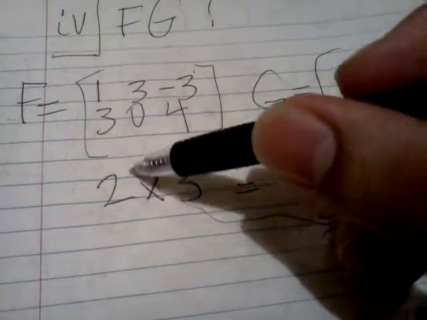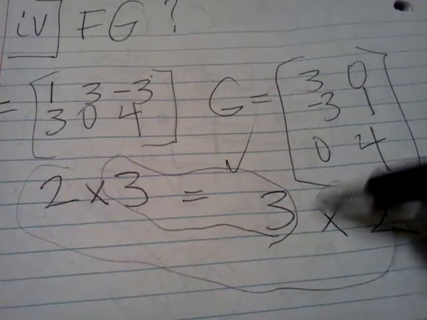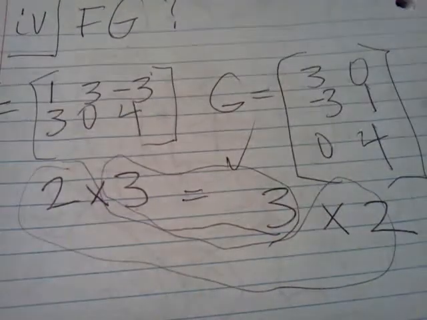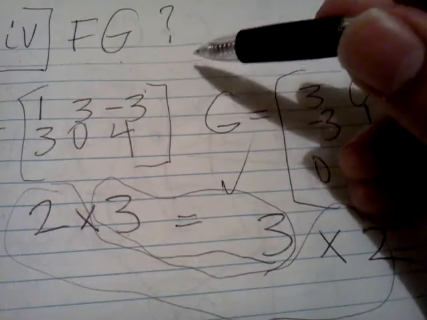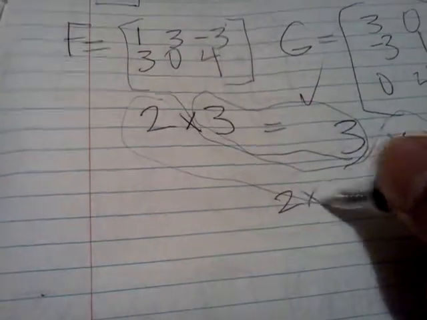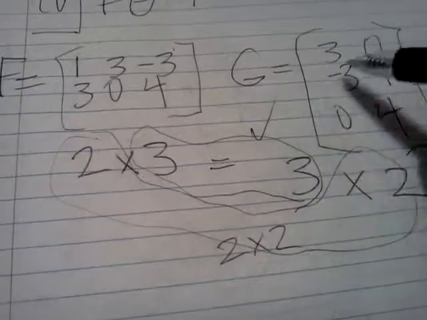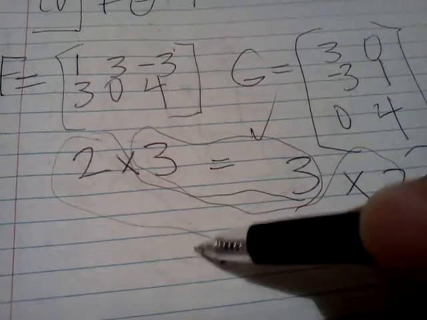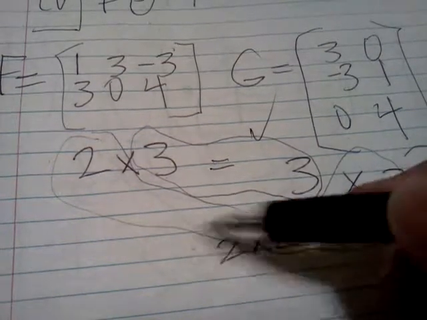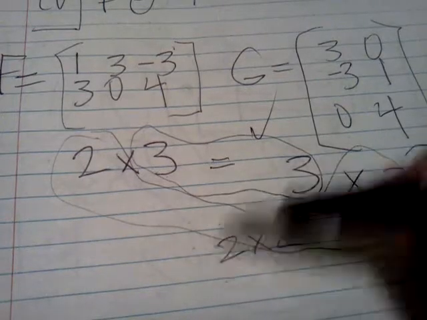The outside parts, 2 and 2, will tell us how the end result of the matrix will look. So that means that it'll be a 2 by 2 matrix in the end. Remember, that means it'll just have 4 numbers on the inside.